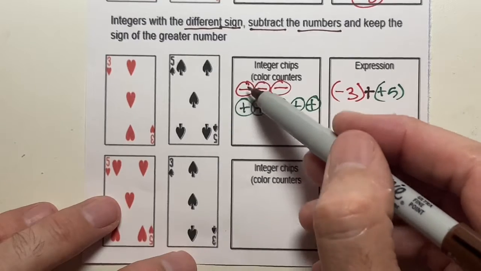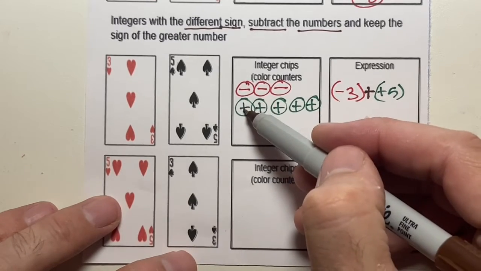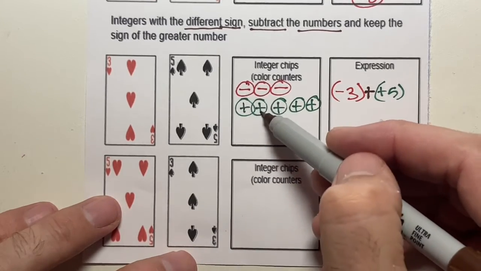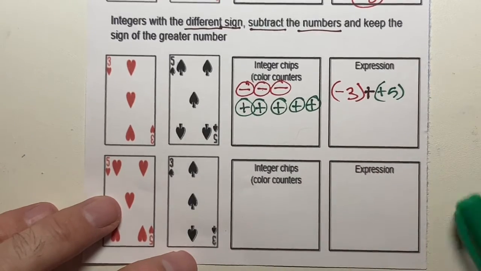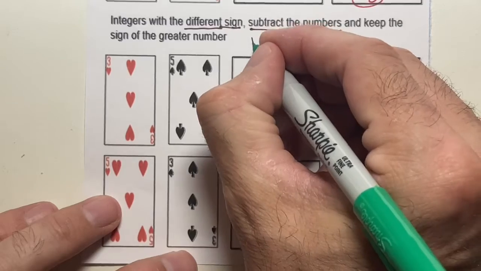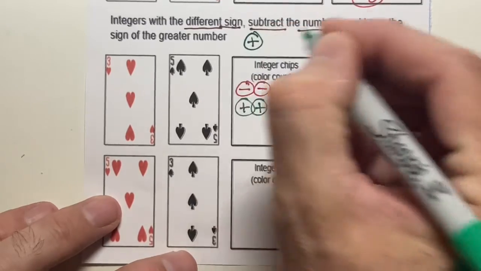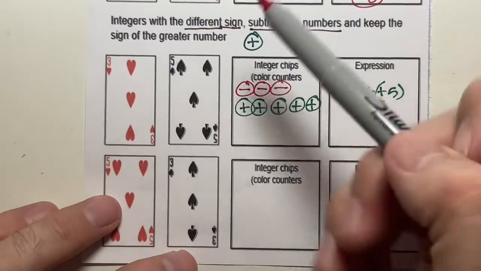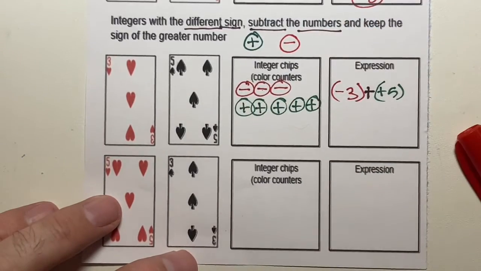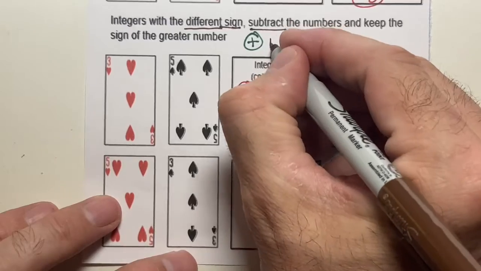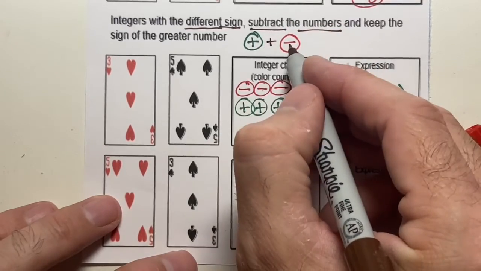Okay, so now we need to know something here. When we have these opposite numbers here, if we have a plus 1 minus 1, plus 1 minus 1, plus 1 minus 1, well, that plus and minus, they're doing something that's called canceling. So a positive and a negative, when we pair them up, they're going to cancel each other out. They're going to delete each other. So you have $1, you spend $1.